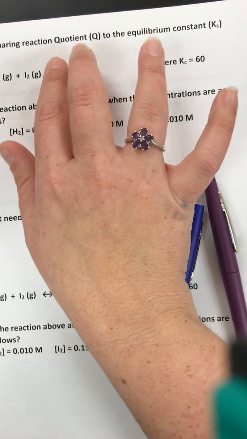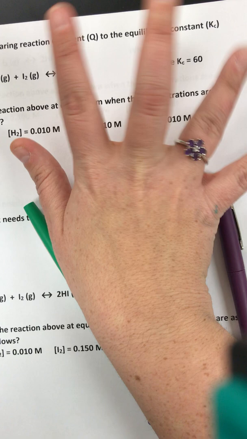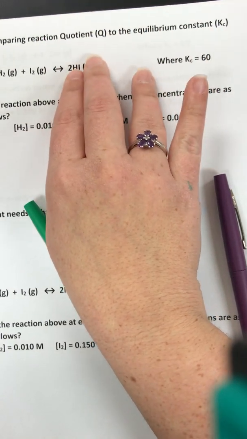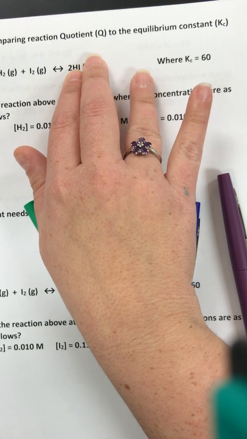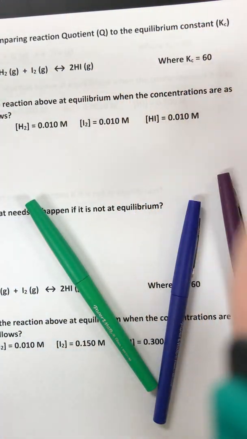So you're going to compare Q and Kc to each other to see if the reaction is at equilibrium or not. And if it is, then they're equal to each other. If it isn't, if one is larger than the other, I'm going to do examples of what to do and what that means and how it shifts, okay?